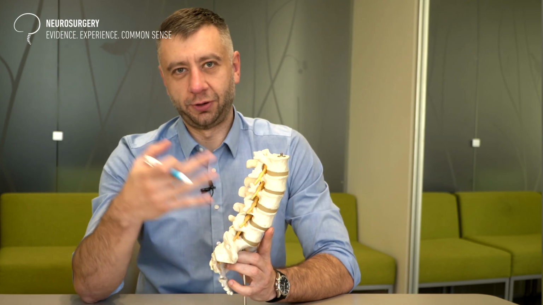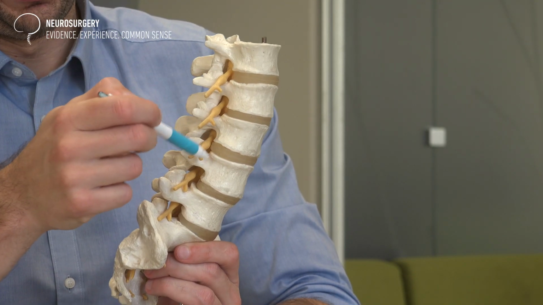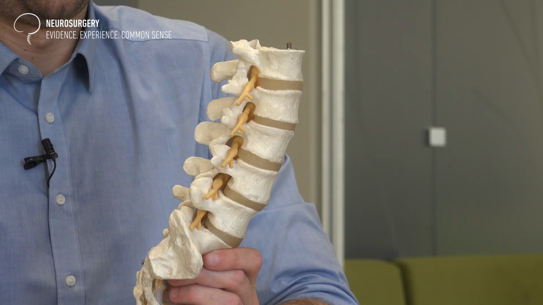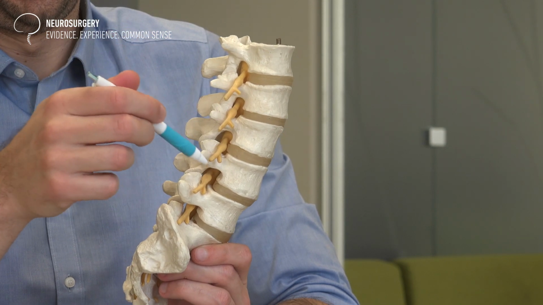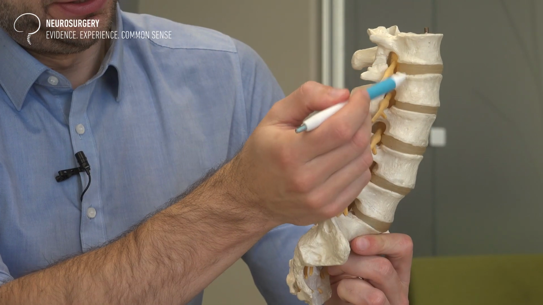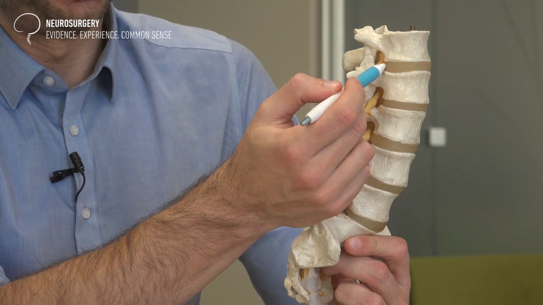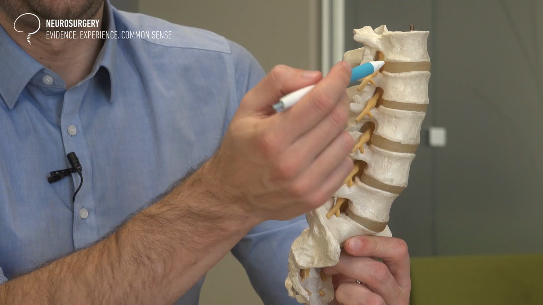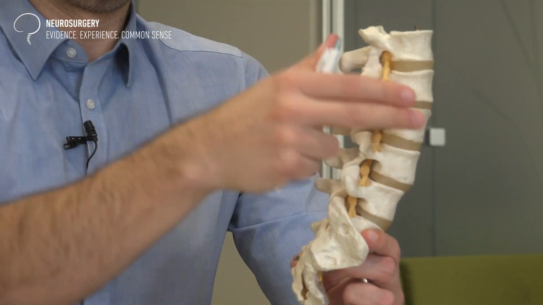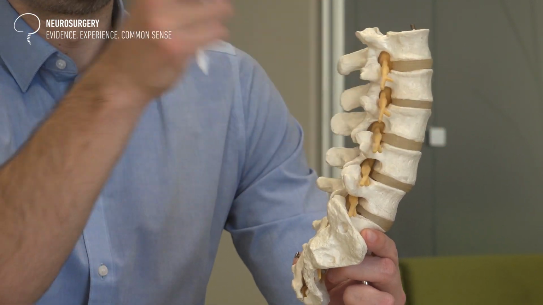So this is the model of the lumbar spine. It has 5 vertebrae, which we usually call and number accordingly: L1, L2, L3, L4, L5, where L stands for lumbar. In between the lumbar vertebrae there is an intervertebral disc, which is soft and elastic. It's formed from cartilage and acts as a shock absorber. Thanks to its elasticity, we can bend forwards and backwards.